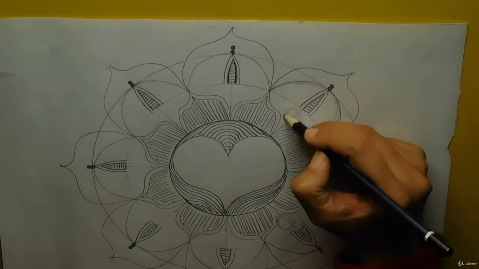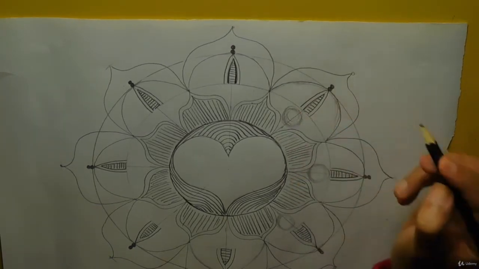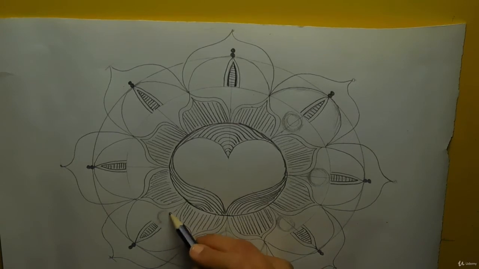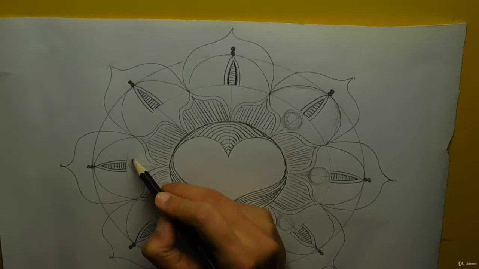Just make loose movements first, and then later, when you're happy with the shape, you can go back and trace a clear line.